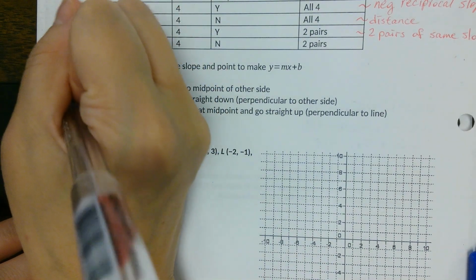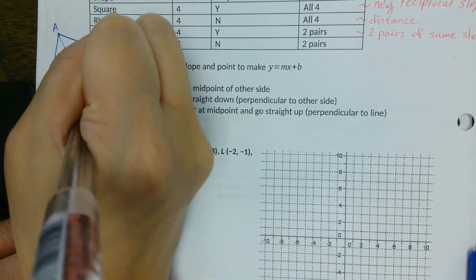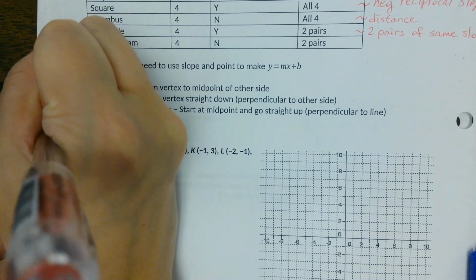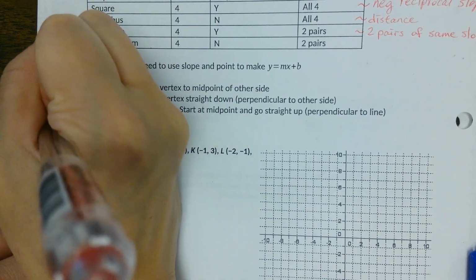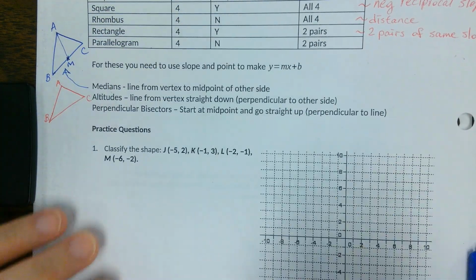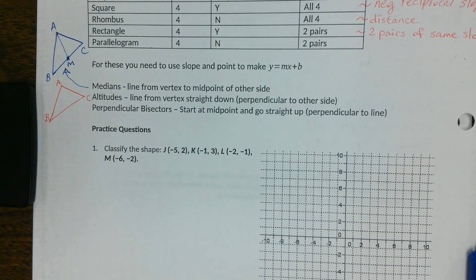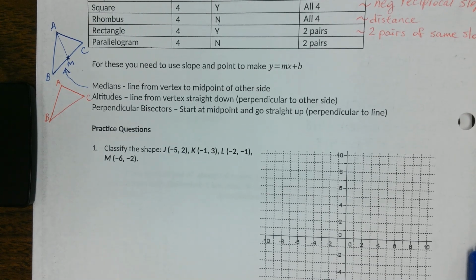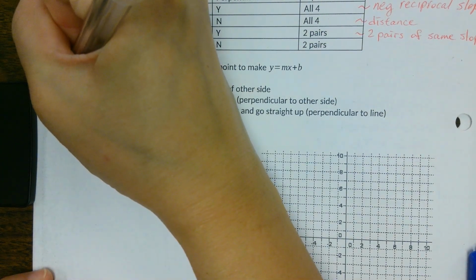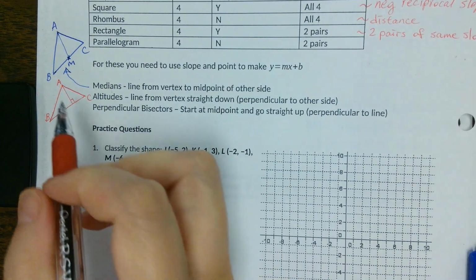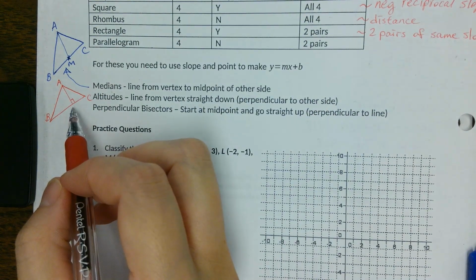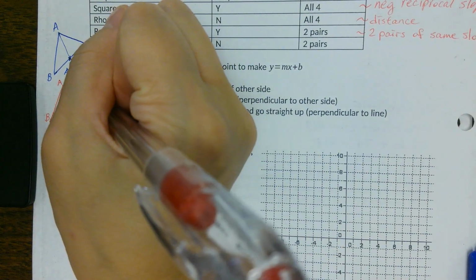Okay, altitude. Same thing. So let's say triangle ABC. Altitude from A. How do I draw the altitude from A? Good. Perpendicular line to BC. Does not have to be midpoint. All right, so that's altitude.